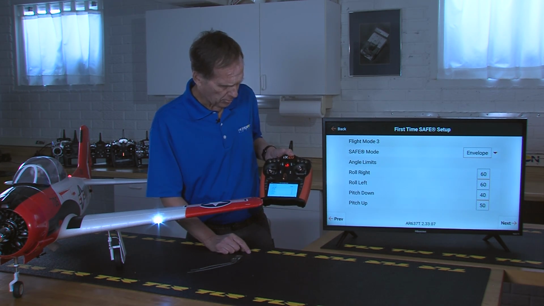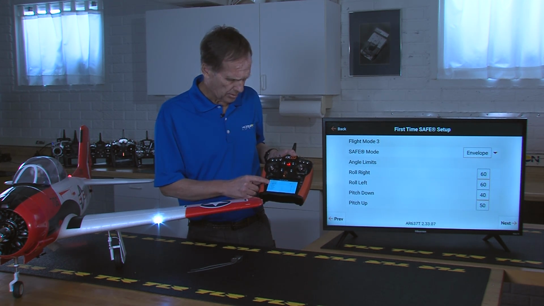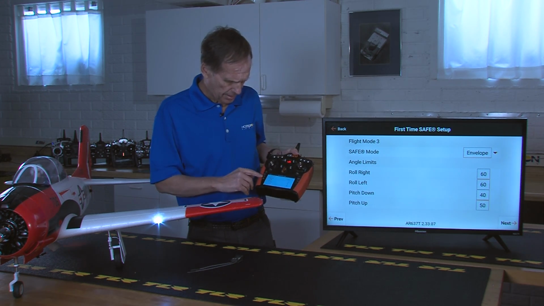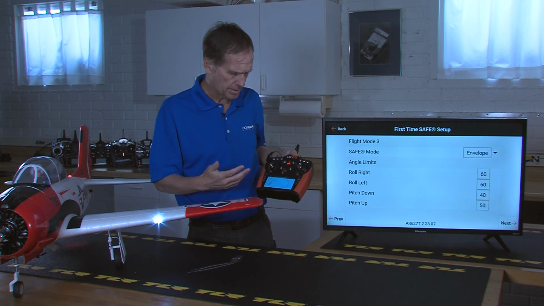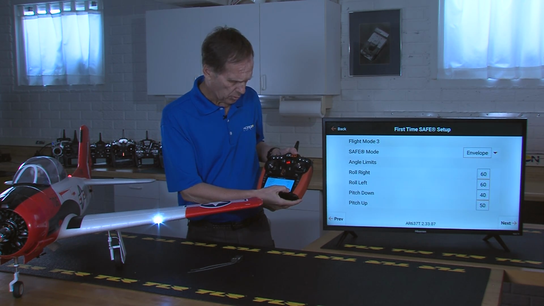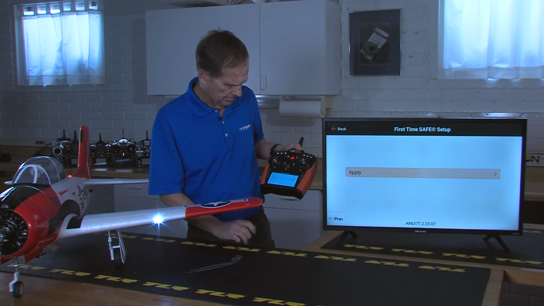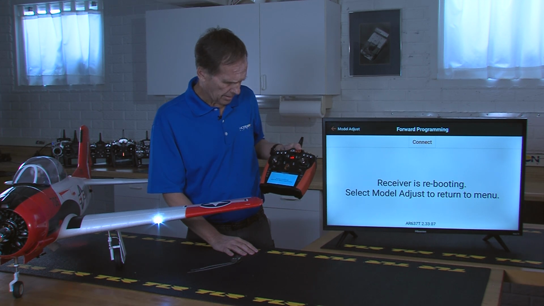There's the same thing for envelope, and you have the same values. The angle limits the right roll, so when the airplane rolls to the right, it'll stop at 60 degrees. In this case, we have a pitch down at 45 or 40 degrees, pitch up at 50 degrees. So that's how the envelope works. Okay, let's go to the next screen and hit apply. It's storing, and the receiver is rebooting.